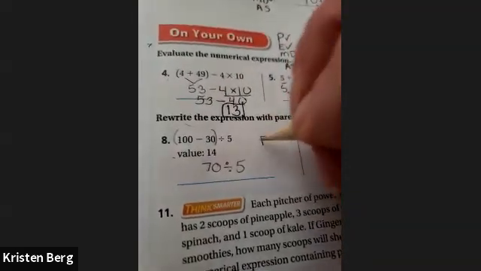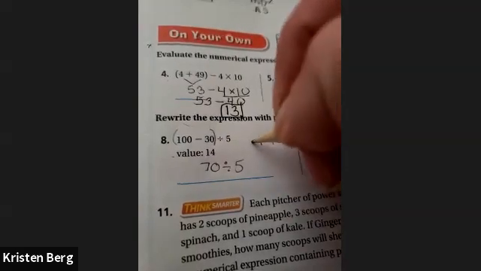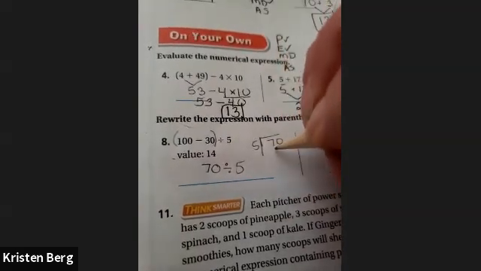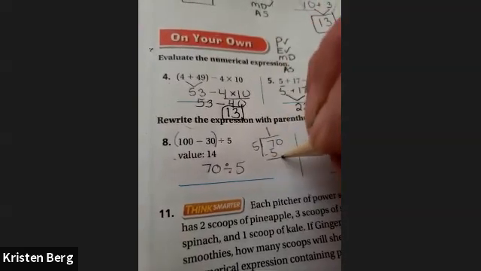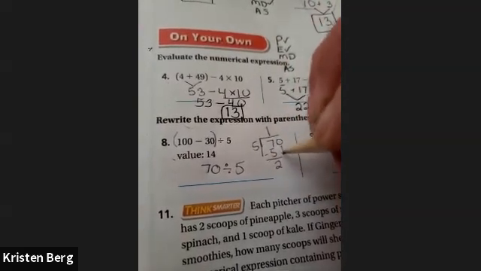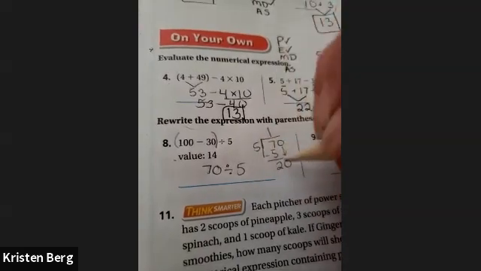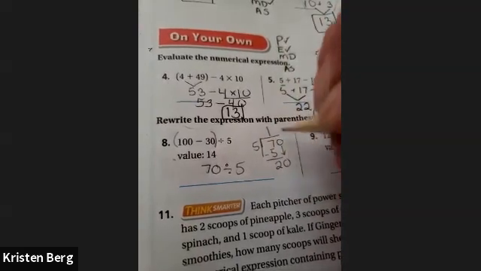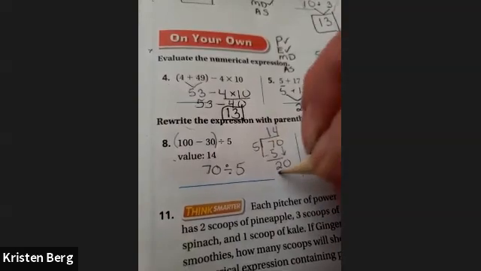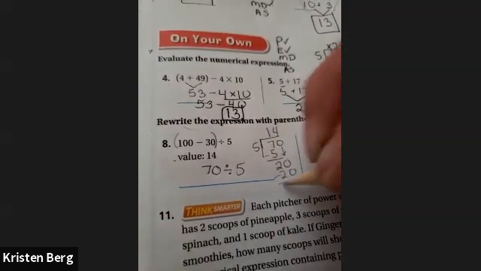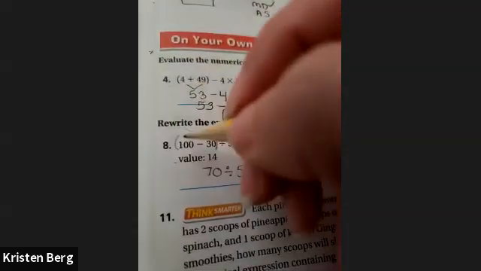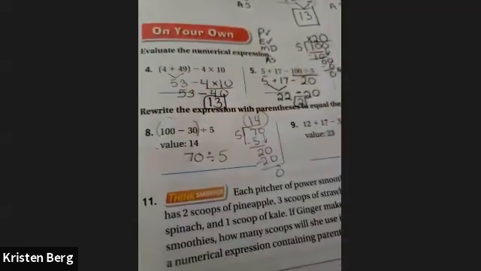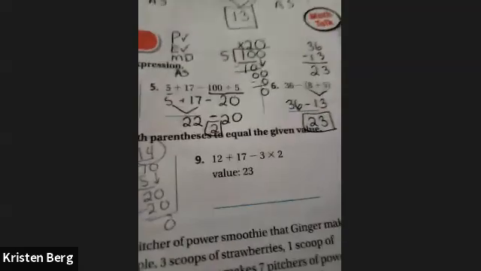I'm going to do that over here. 70 goes in the box, 5 goes on the outside. 5 can go into 7 one time. That is 5. That would be a 2. Bring down your 0. How many 5s go into 20? That would be 4. 4 times 5 is 20 with no remainder. So I was correct in saying that I think that the parentheses are going to be around there.